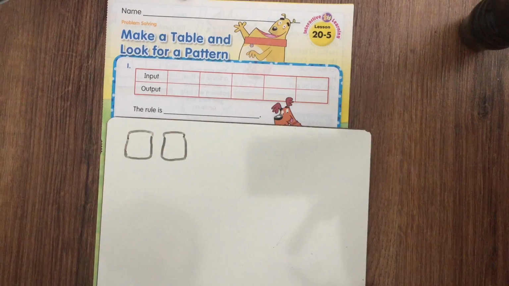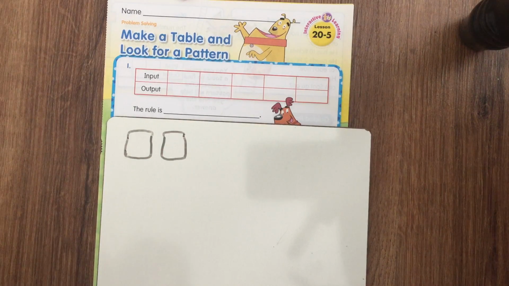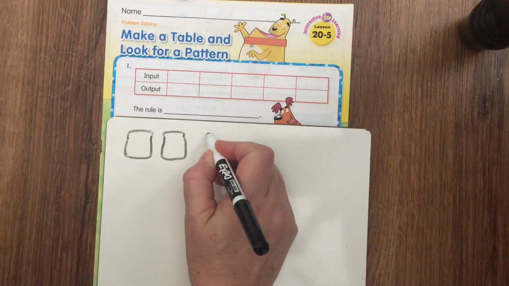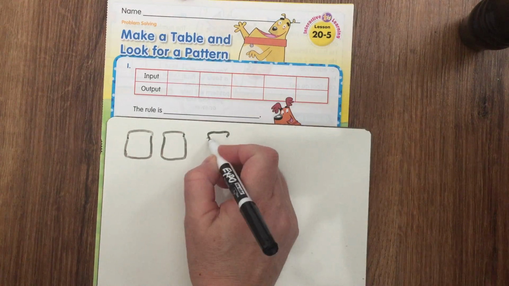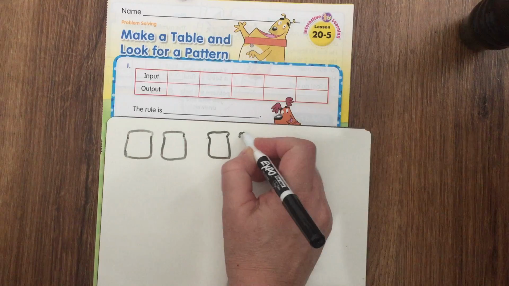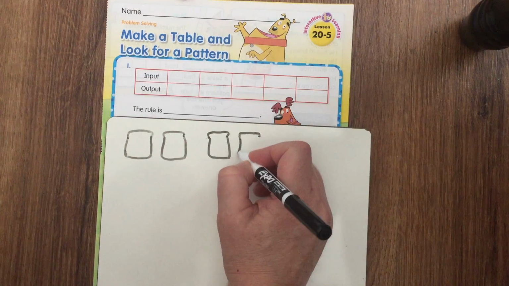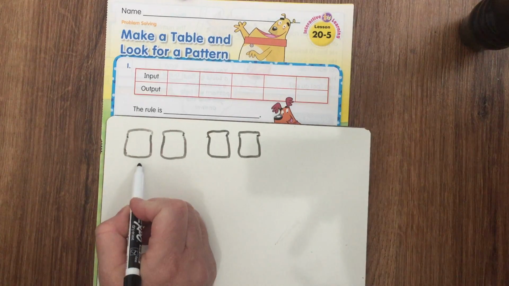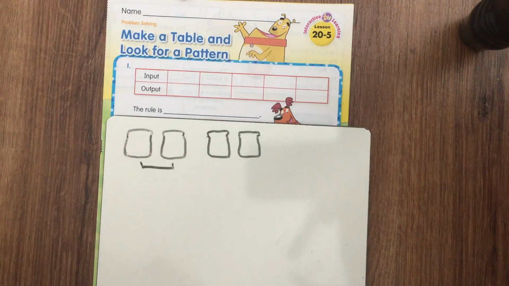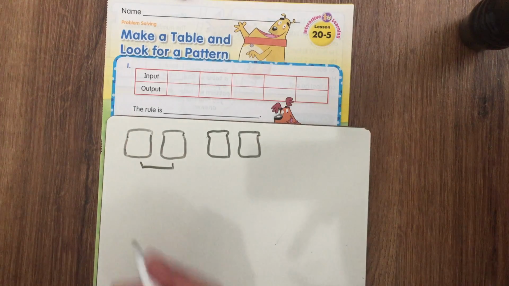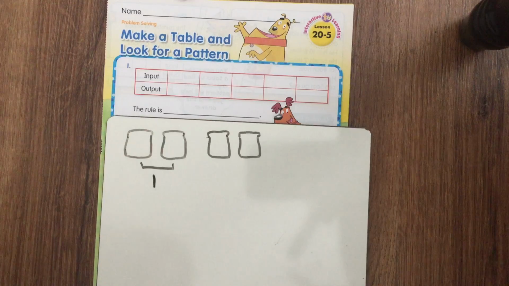Let's say we have a friend, Claire, and Claire's making some sandwiches, and she has 10 pieces of bread. Now, how many sandwiches can Claire make? Well, we can think this out because we know that we need 2 pieces of bread for 1 sandwich.